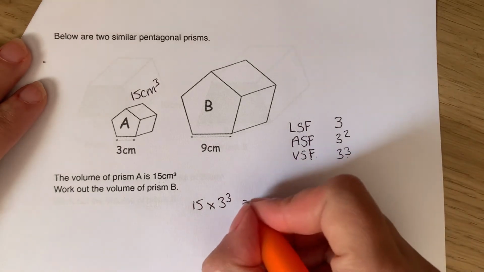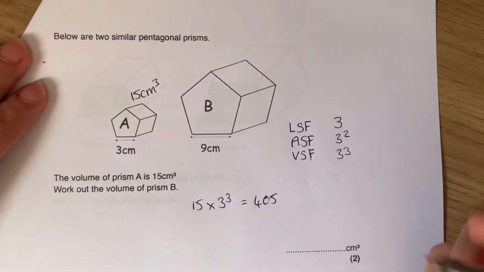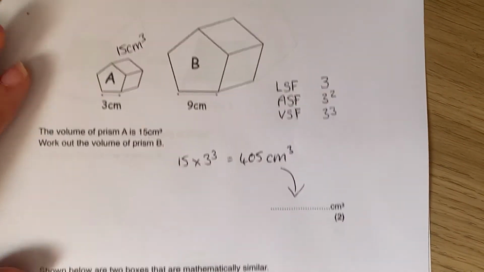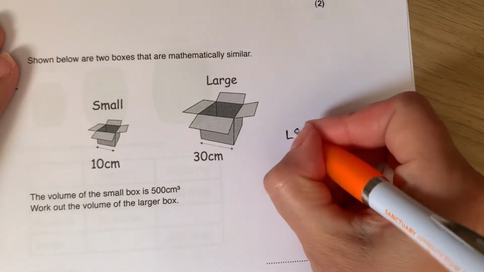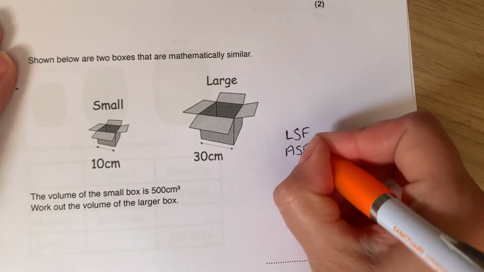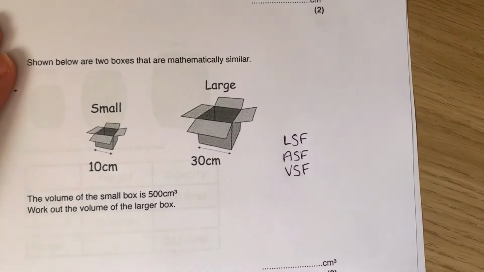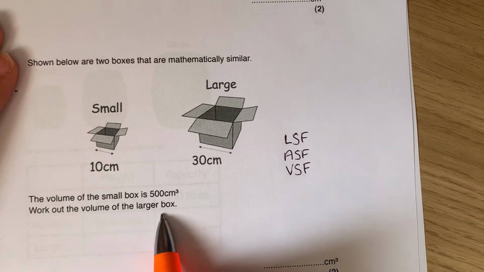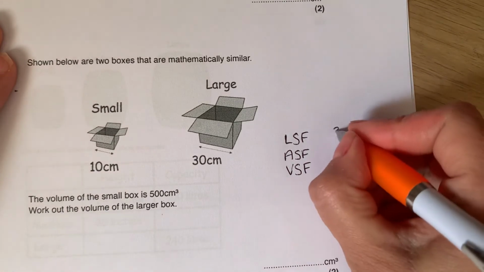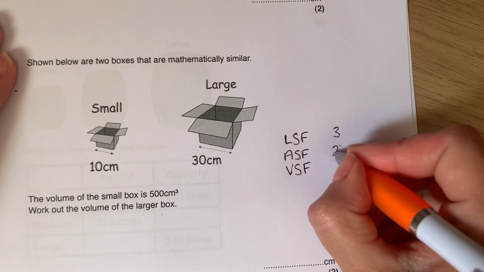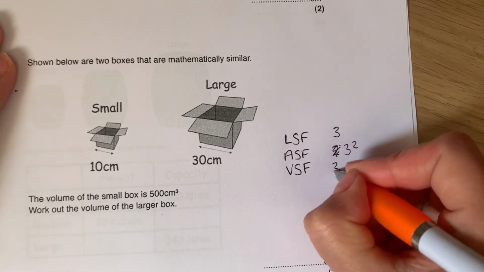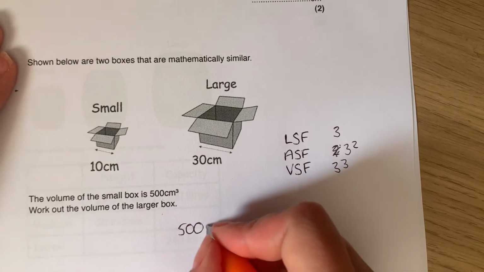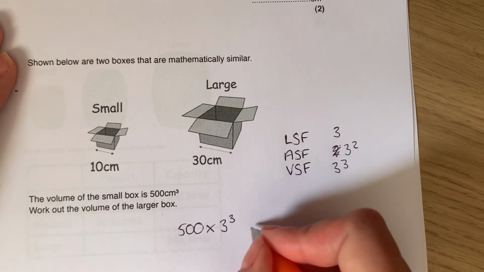Okay, 405. And that'll be centimetre cubed. Okay, pop that into the answer box. Okay, right. Length scale factor, area scale factor, volume scale factor. Right, the volume of the small box is 500. So, gosh, that's exactly the same. Sorry, guys. Okay, so that one's 500. So again, 500 times 3 cubed.